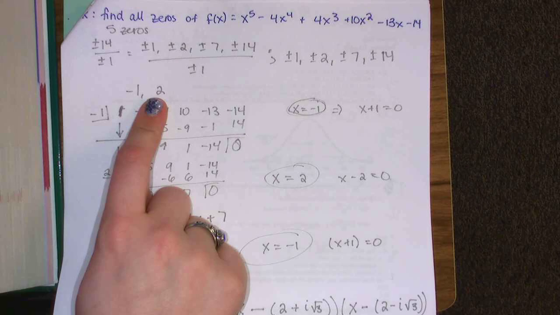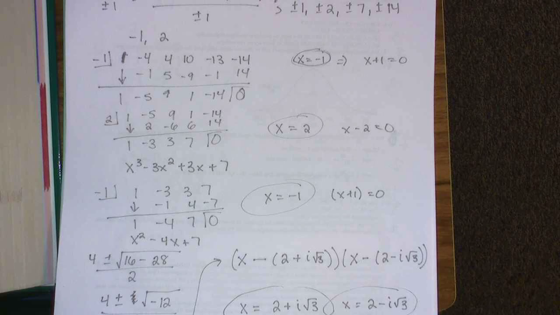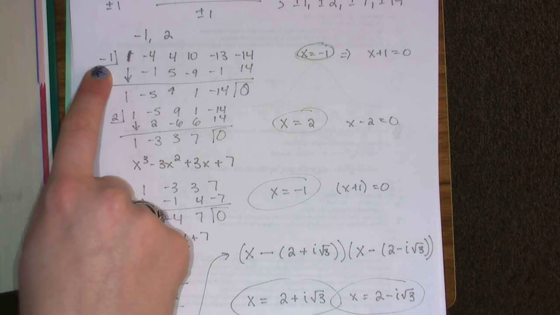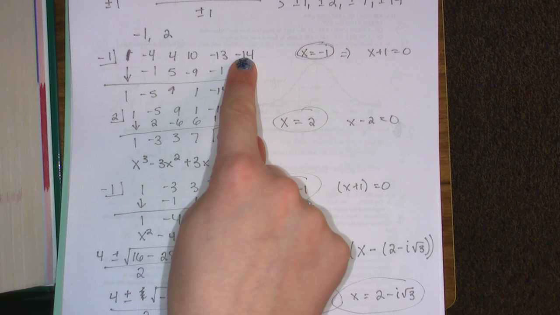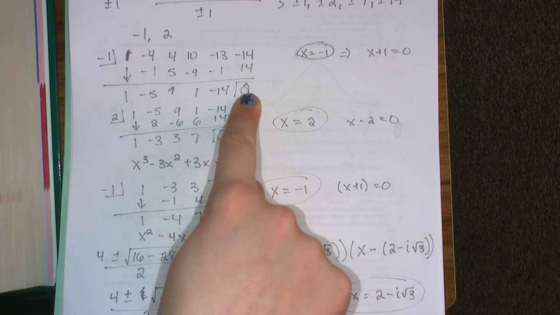It's in your book, so you don't really need to. This one's already worked in your book. If you want to, you can, but I'm not leaving it up super long. So we're going to check it by synthetic. So -1 out here, all your numbers across. You work out the synthetic. If it equals 0, we know that obviously it worked.